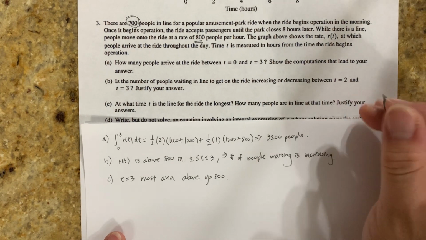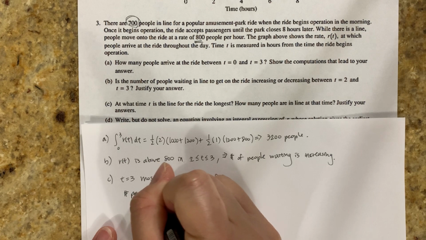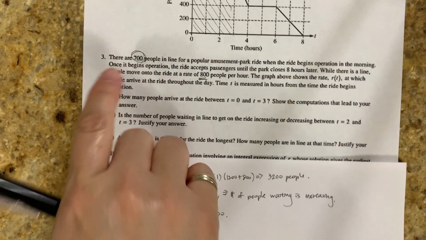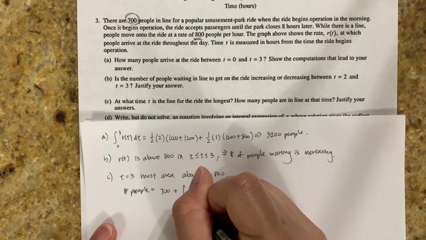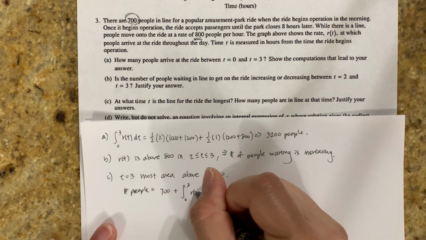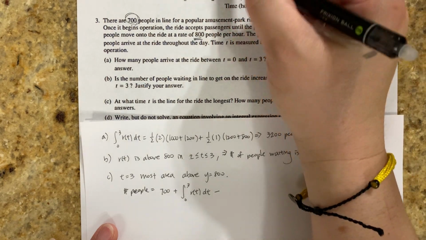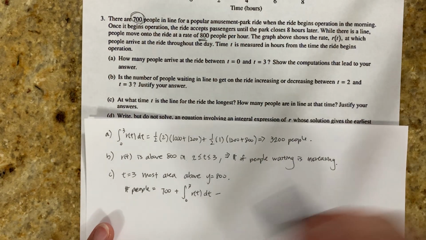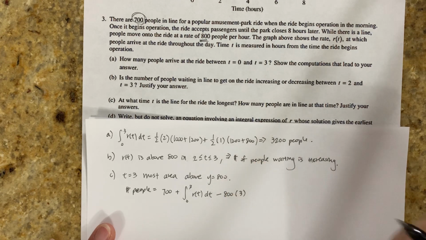So how many people are in line? The number of people is equal to, first we start with the initial 700 people, plus we add in the folks coming in, the integral of R(t) dt, but we take away the folks I can get onto the ride. So take 800 times 3.